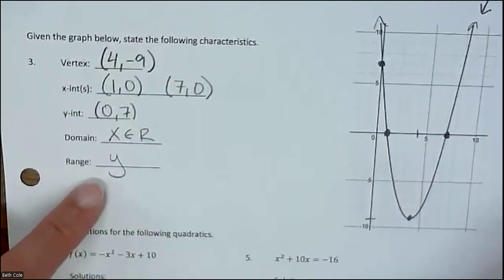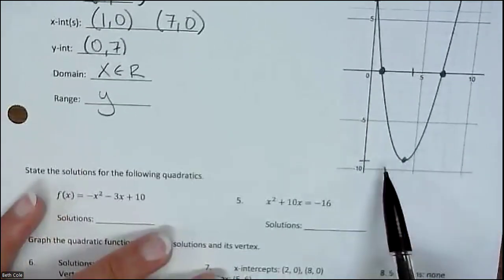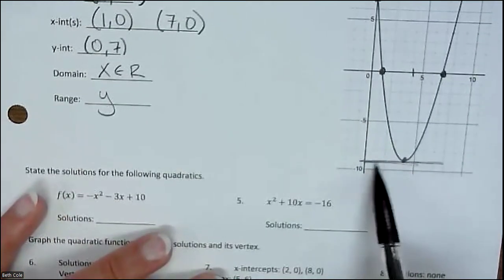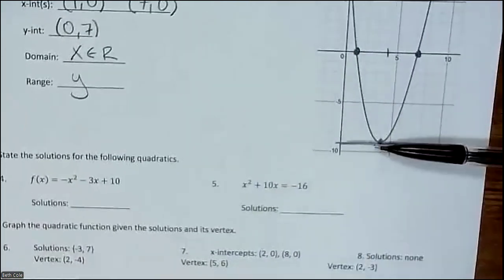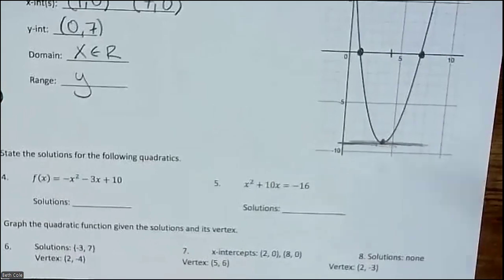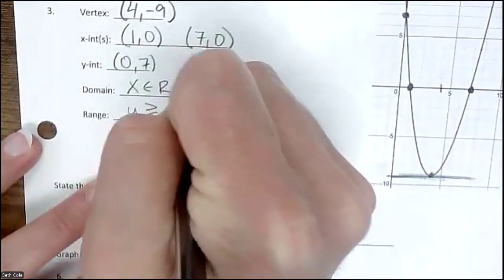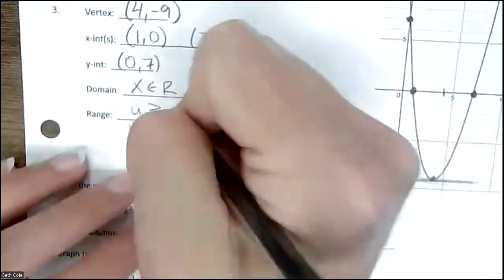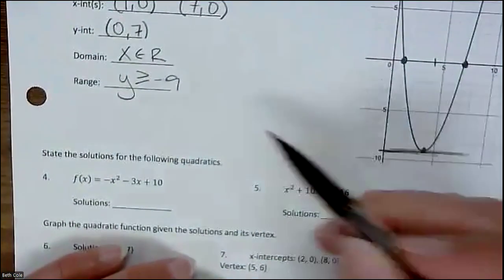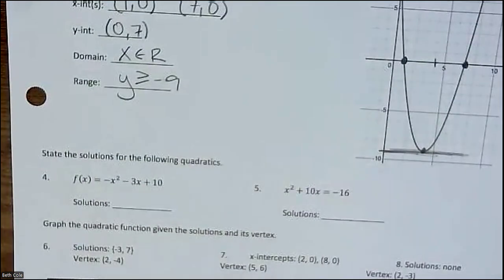Range is not going to be everything, though. Just watch me point to this. What y number is this stopping at? Good, -9. Do you want everything above -9 or both above? So y is greater than or equal to -9. Sorry, my negative ran into my 9. If it was facing the other way, you would have less than or equal to.